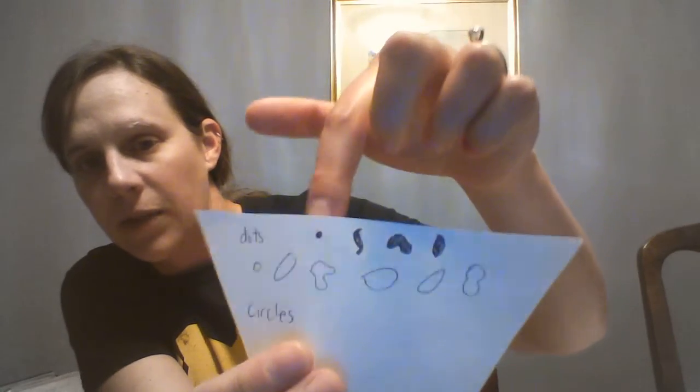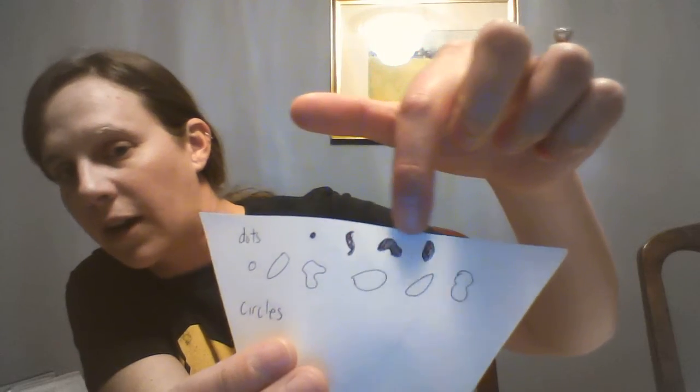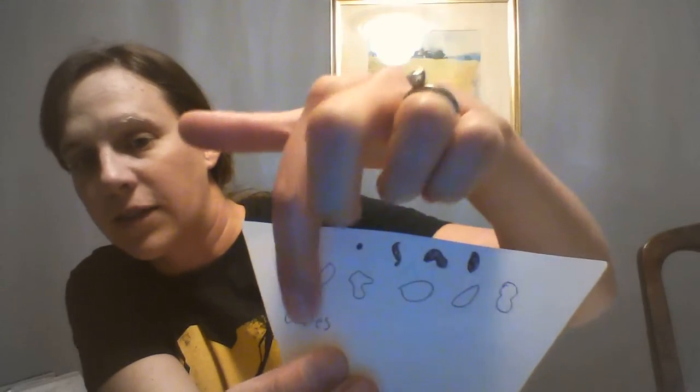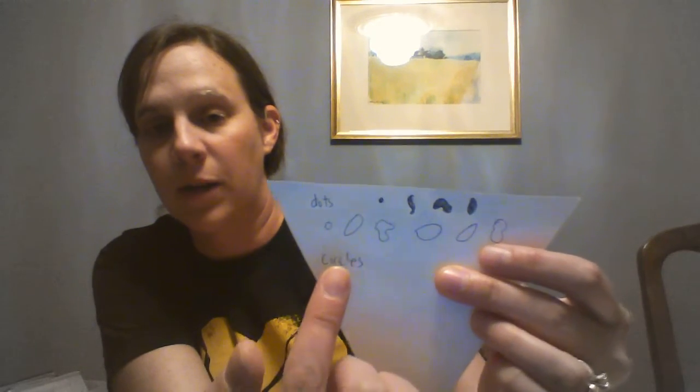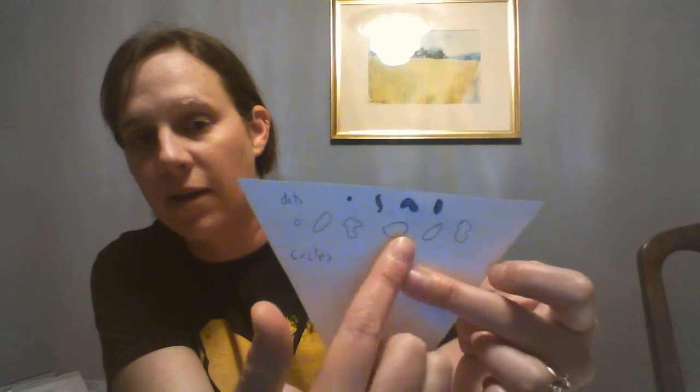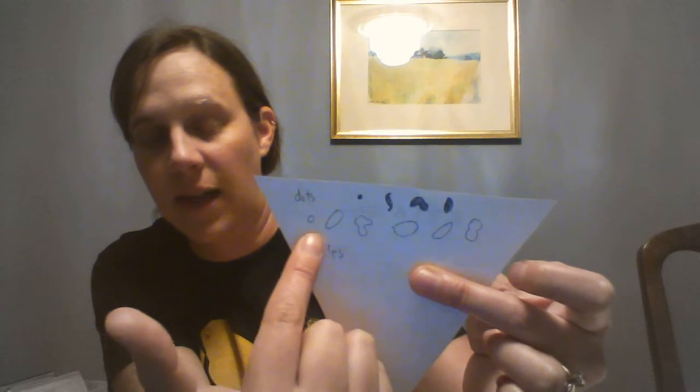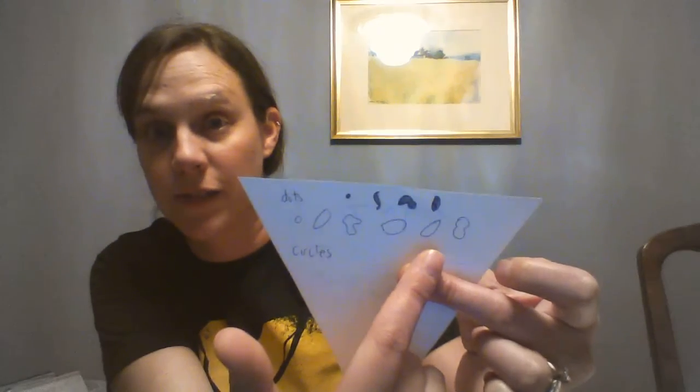We have dots and circles. So dots are any round figure that are colored in. And circles, now usually we think of circles as just a circle like that, but we are going to use the word circle as any round figure that is not colored in. Okay, so it just has to be made out of curves.